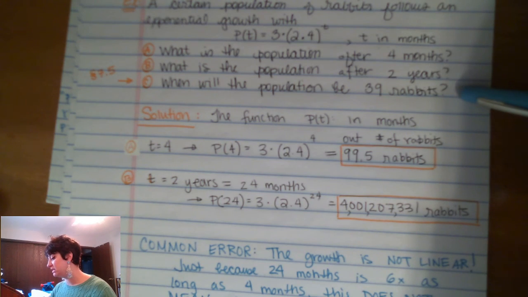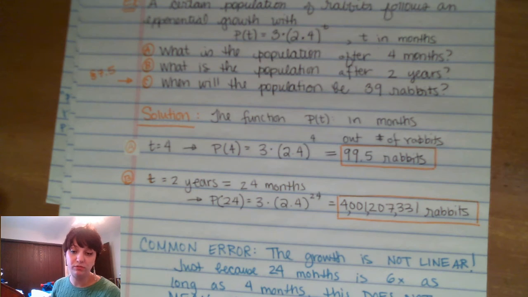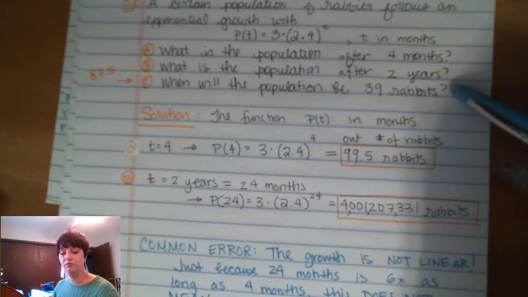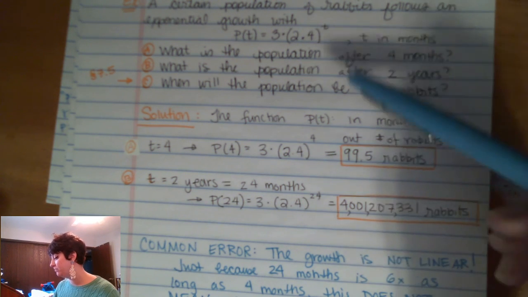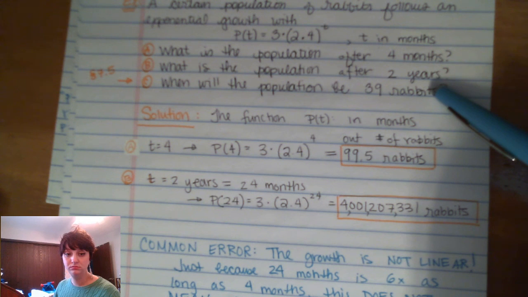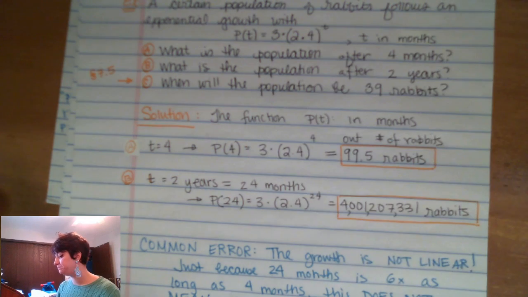I mean, we kind of did this back in 7.1 a little bit, where we solved for a variable in an exponent. But only when it was very specific, only when you were able to write both sides as the same base to an exponent. I can't necessarily do that here. So in 7.5 we will learn how to solve the question, when will the population be 39? Which, by the way, we know that in 4 months it's 99, so it has to be less than 4, right? It has to be like, I don't know, 2 months maybe? Maybe 2 months? All right.